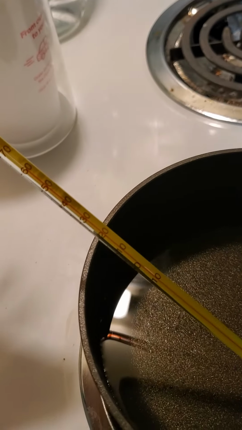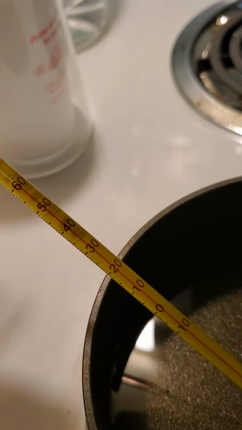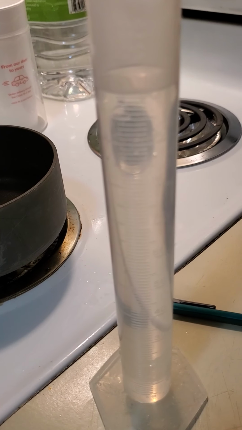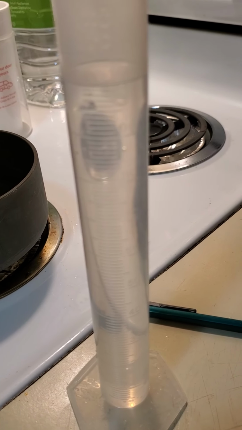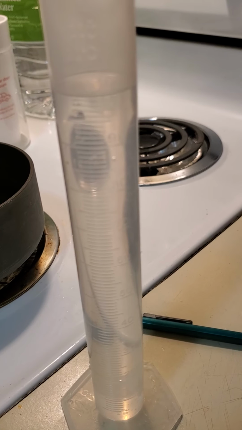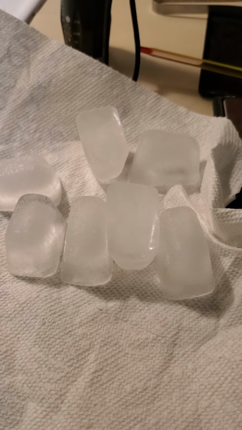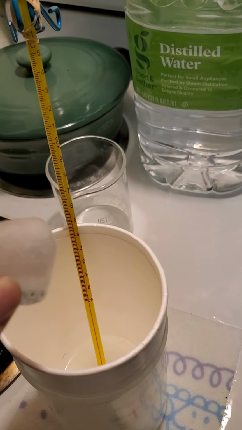Okay, beginning this experiment, I'm starting with water at about 60 degrees Celsius. Okay, and we've measured out approximately 100 milliliters of the 60 degrees Celsius water. I will be adding ice cubes to the mix. Okay, adding ice.